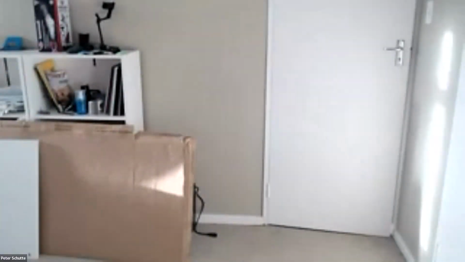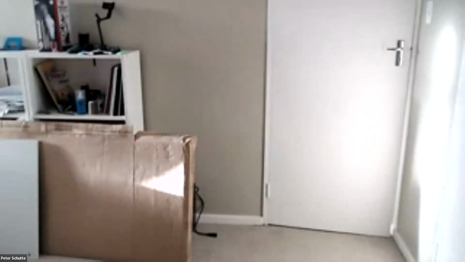Oh, the sun is coming through. Let me quickly close my curtains. And I want to see your cameras, so you can turn your cameras on so I can see you. And let's start with a nice stretch. Come on, people, turn on those cameras.